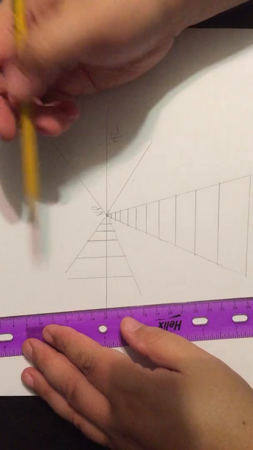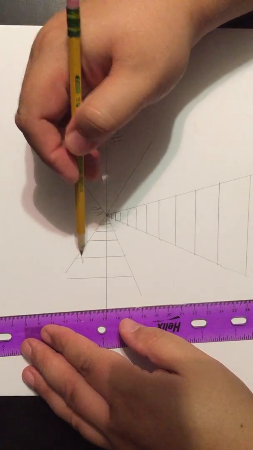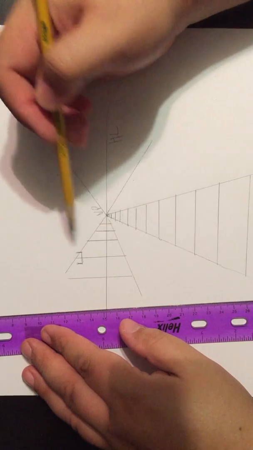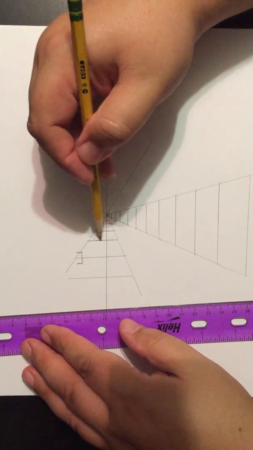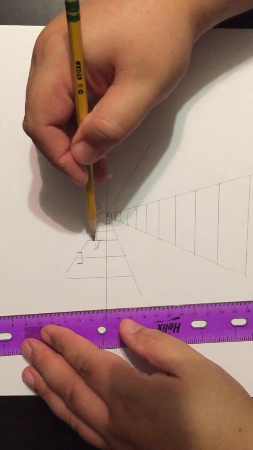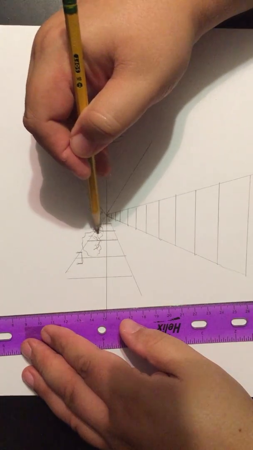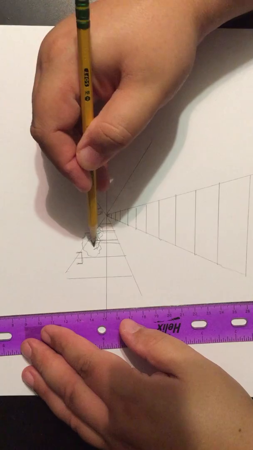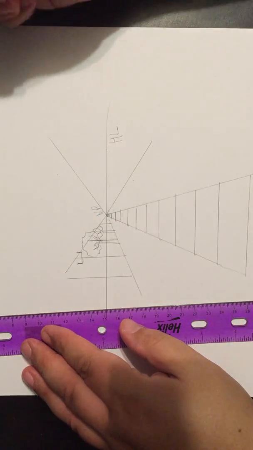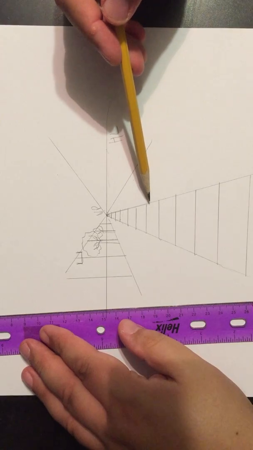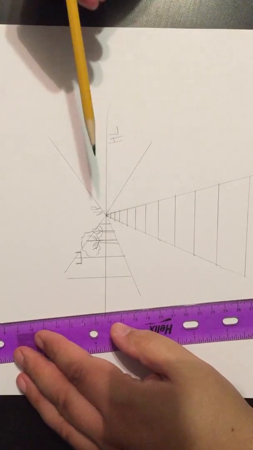These could be telephone poles, telephone wires. They could be trees. And they all eventually get smaller as they recede in the distance. Okay? But these lines don't really ever touch, okay? They just look like they do.